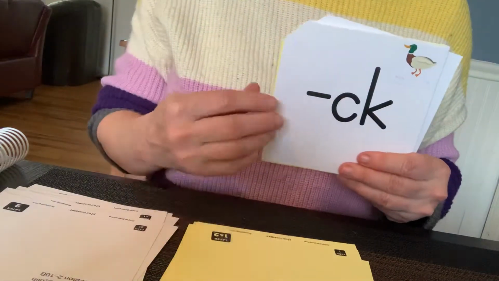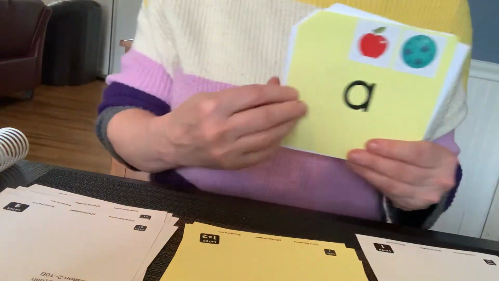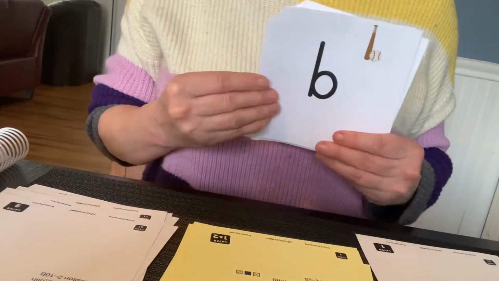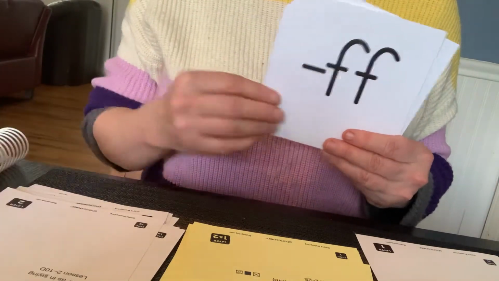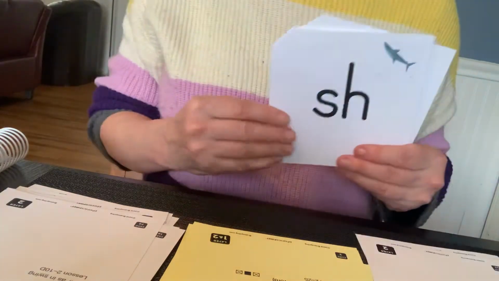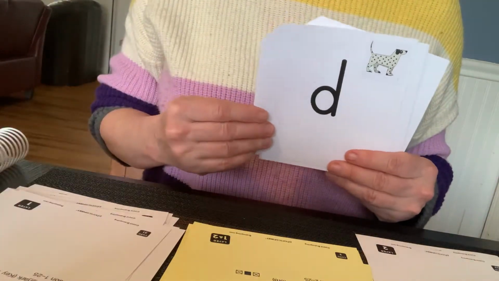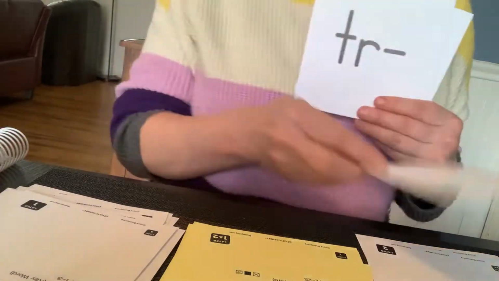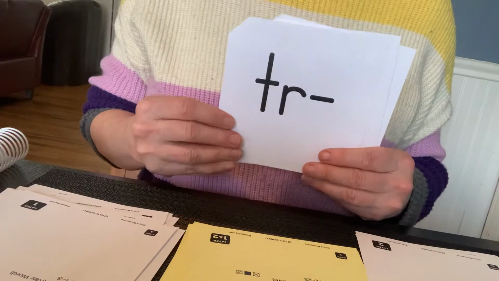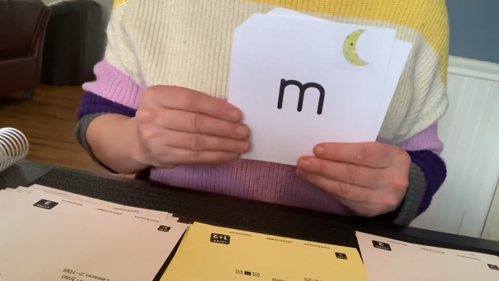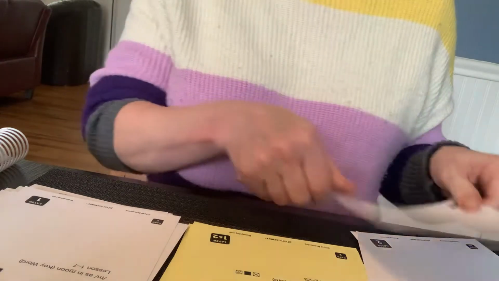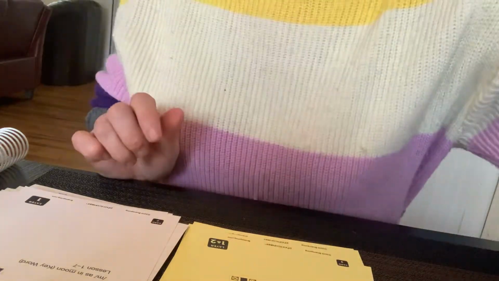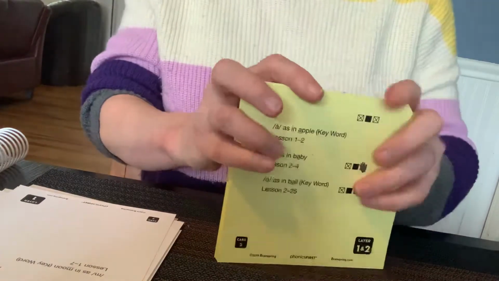a, k, a, b, sw, or sw, f, sh, d, z, tr, l, s. Okay, great job. I'm going to put my cards on my blending board.